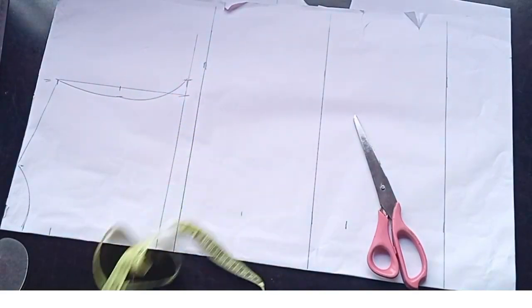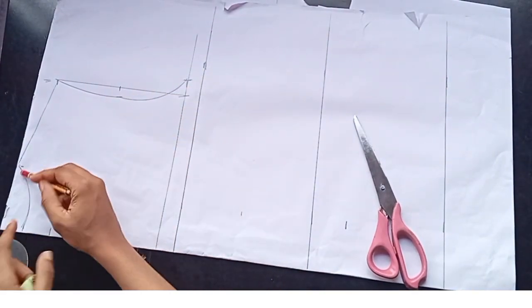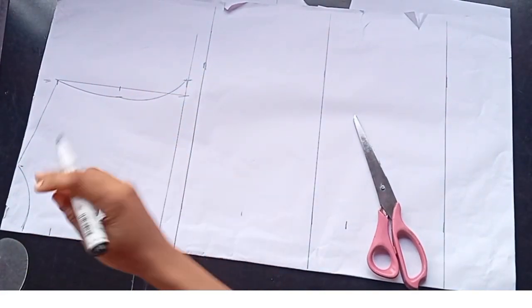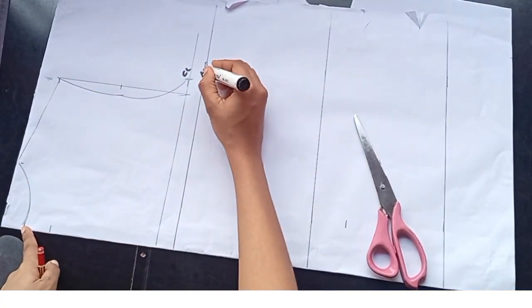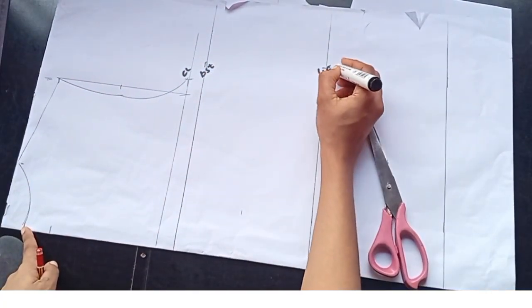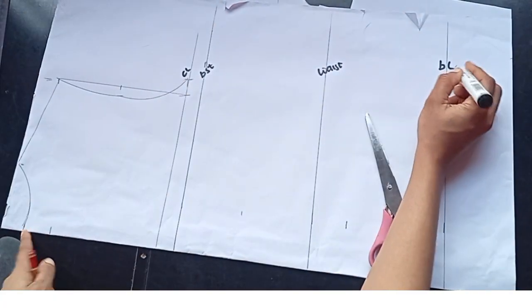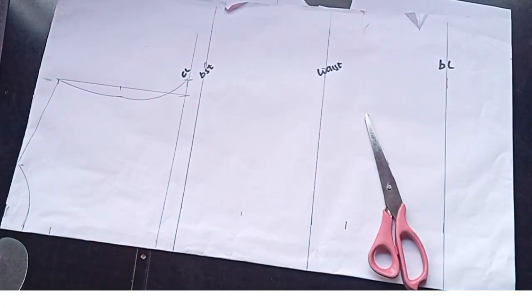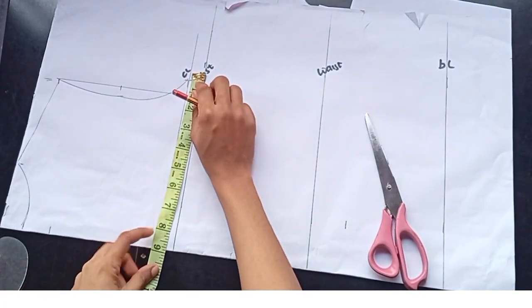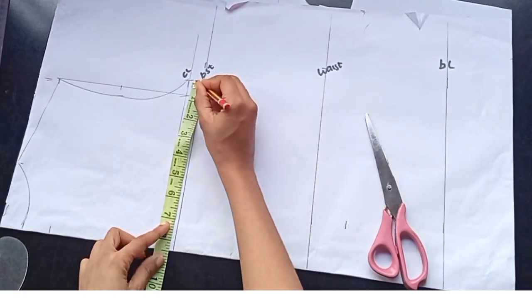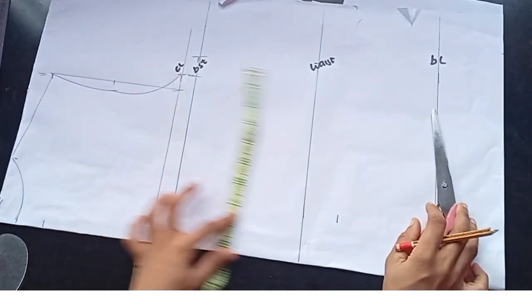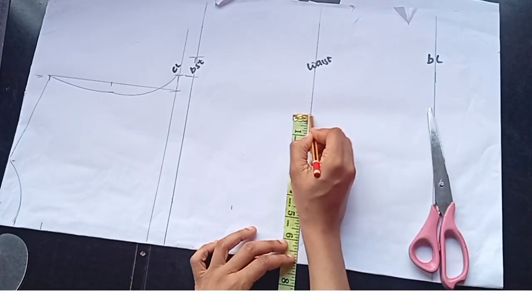Now for the back pattern of this dress, I marked out all the basic measurements just like we did for the front. The only difference is that for the back we are using 3 by 1 inch for the neckline, and my shoulder to waist at the back is 15.5. Now I'll start inserting my measurement, which is my bust circumference divided by 4 and add a sewing allowance.